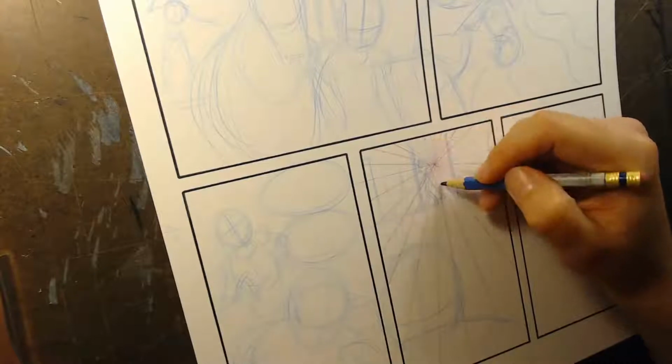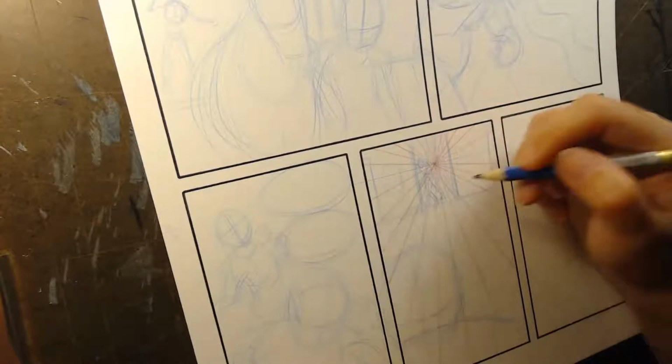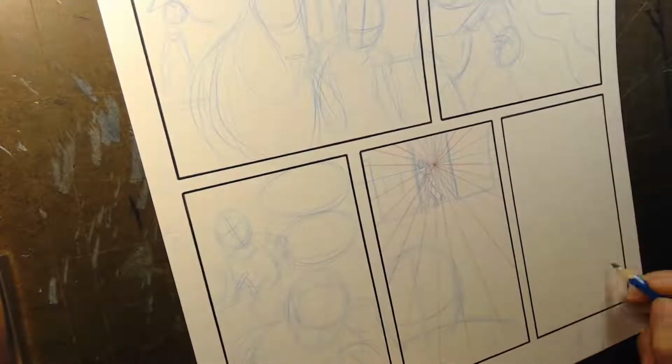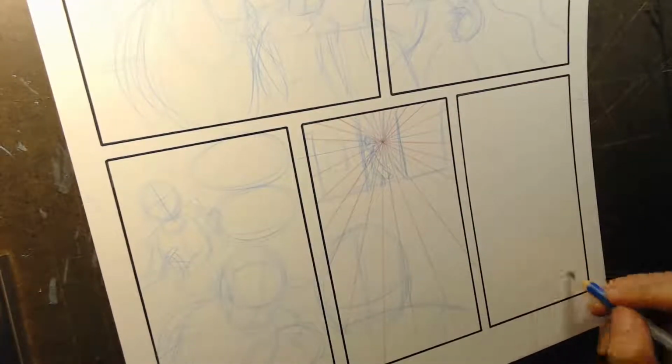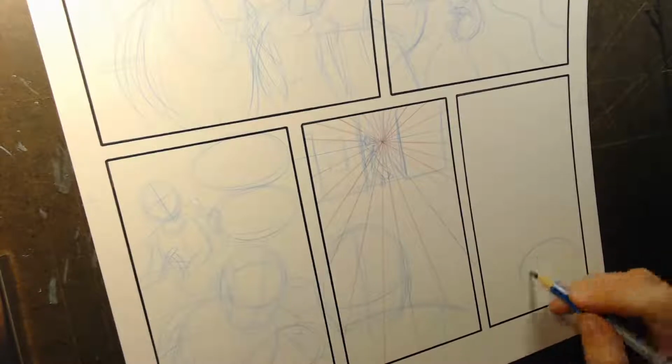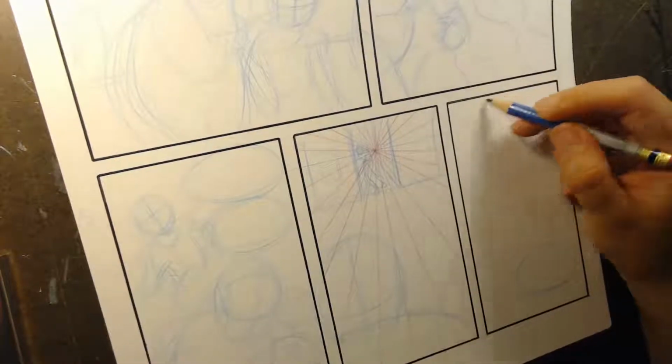So it's supposed to be a fairly dim alleyway. And one more speech bubble down here. That probably does not need to be anywhere near that big, considering it's just one word.